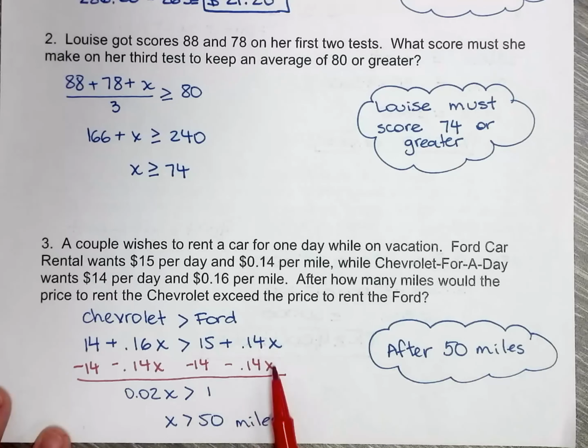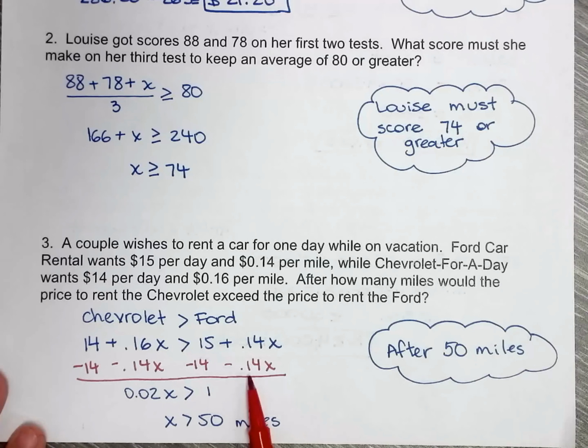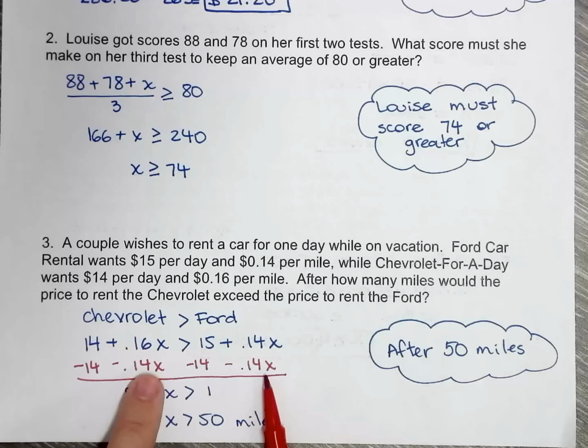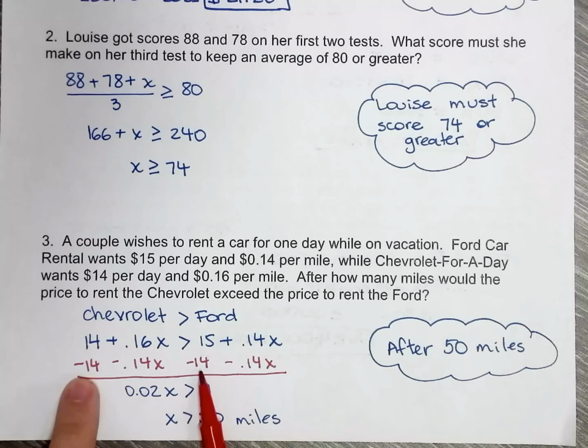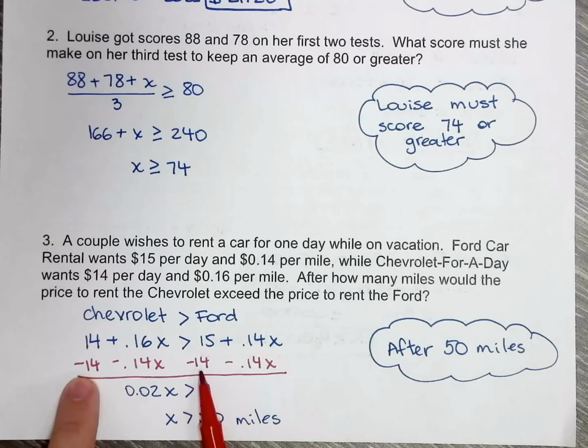And I know Ford car rental is $15 a day and 14 cents per mile. Look what I did here, I actually showed my work. I did 2 steps in one. Take away 0.14x on both sides, and in the same step, take 14 from both sides. So 2 steps in one right here.